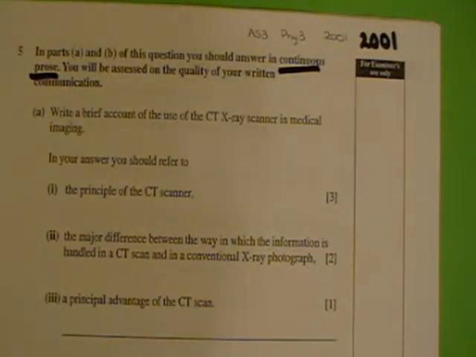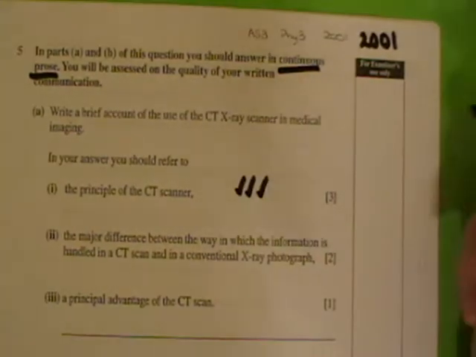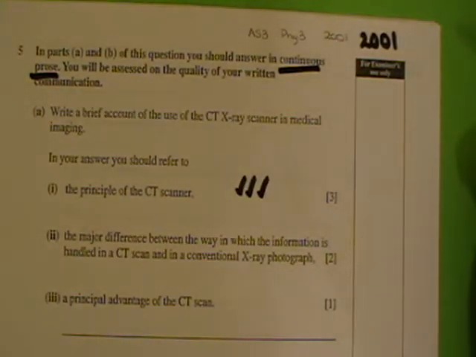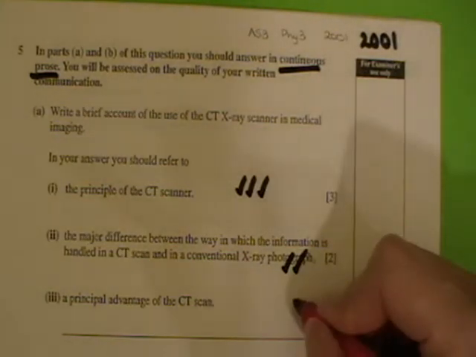So question 5A, write a brief account of the use of the CT X-ray scanner in medical imaging. In your answer, you should refer to the principle of the CT scanner, and that's 3 marks. So we're kind of looking for 3 different points there about the CT scanner. The major difference between the way in which information is handled in a CT scan and in a conventional X-ray photograph, and there's 2 marks for that. Okay, and then a principal advantage of the CT scan, and that's a 6th mark.